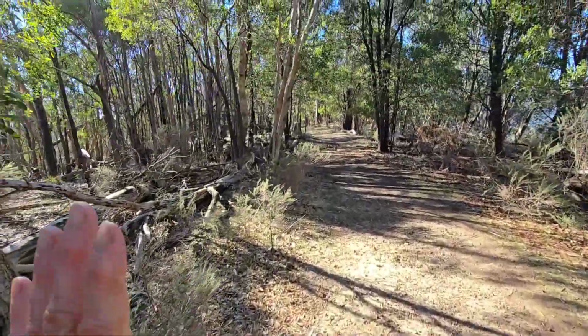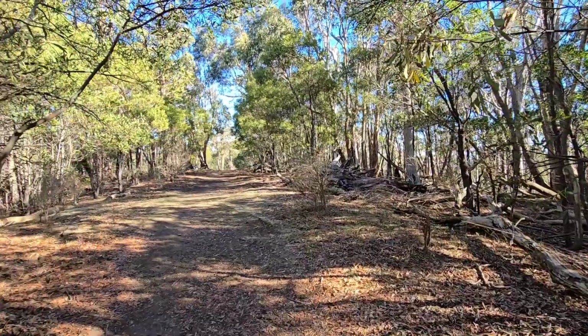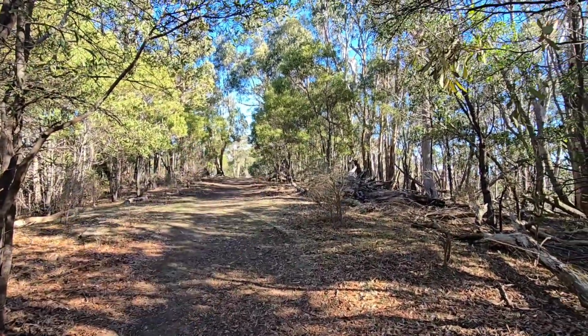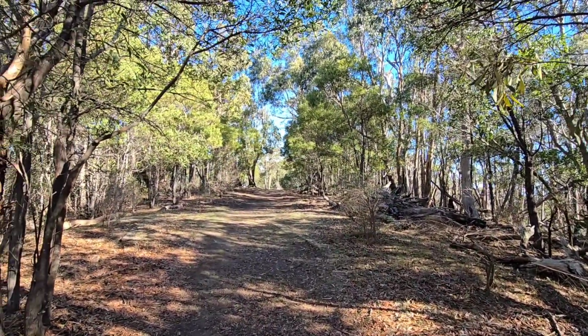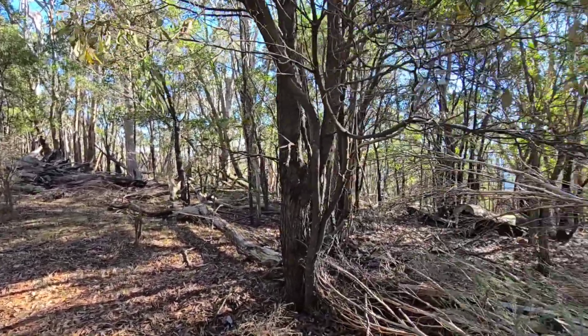And overall, because this is the highest point, so here's the highest point, just over there, that would receive less water than all of the surrounding areas.